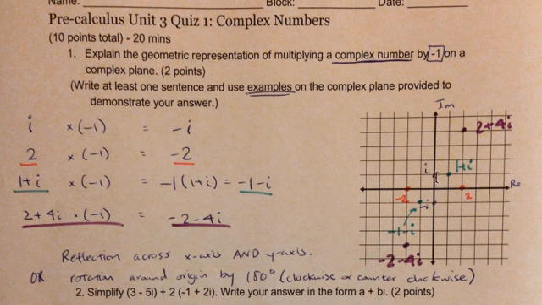So take a look at the graph on the right. I plotted i up here because it is 1 unit in the imaginary direction, and -i is 1 unit in the negative i direction. So here's i, here's -i. At this point, you might say to yourself, well, that looks like i and -i are just reflections across the horizontal axis. And that is a great hypothesis. So we're going to keep that in mind. i and -i are reflections across the horizontal axis.